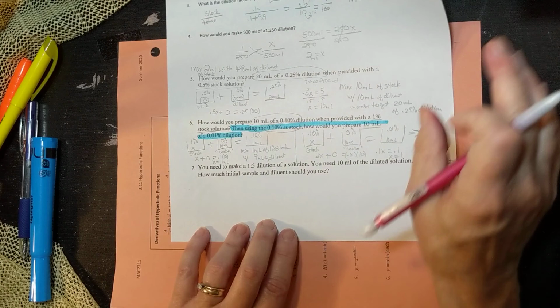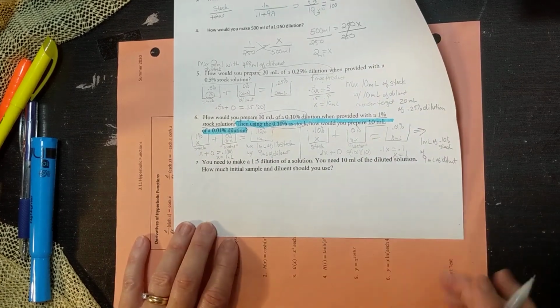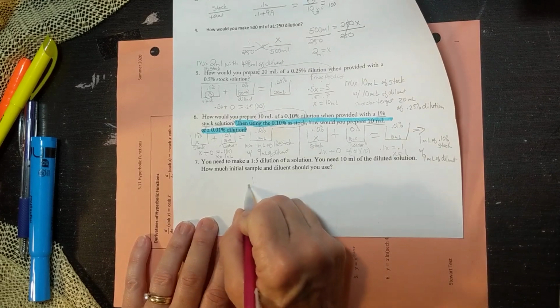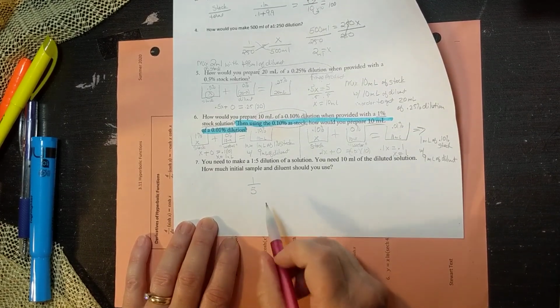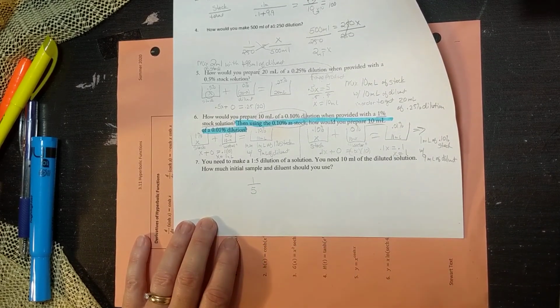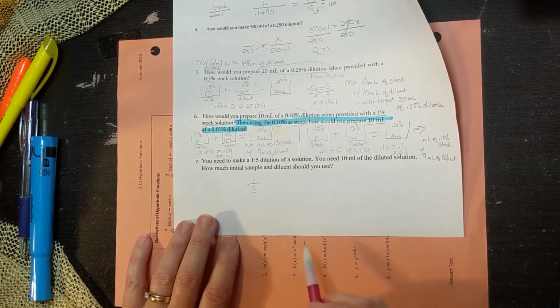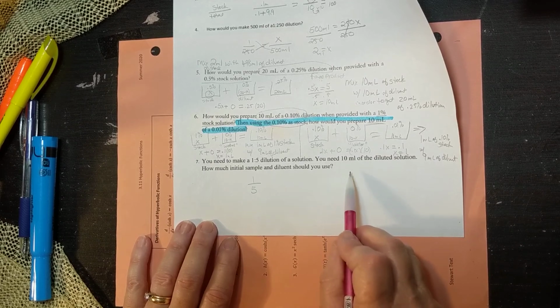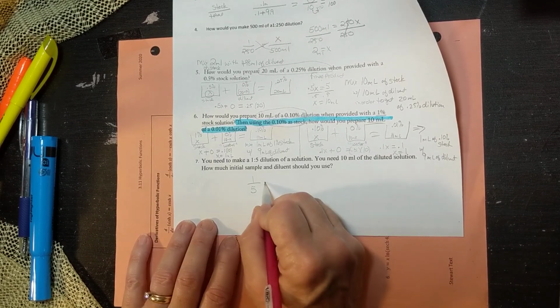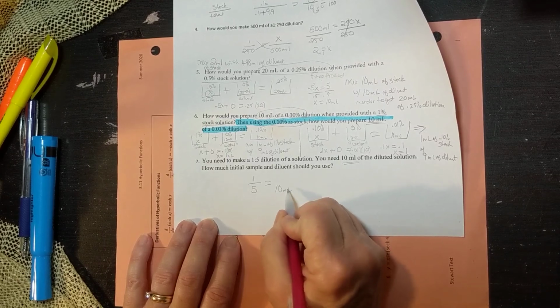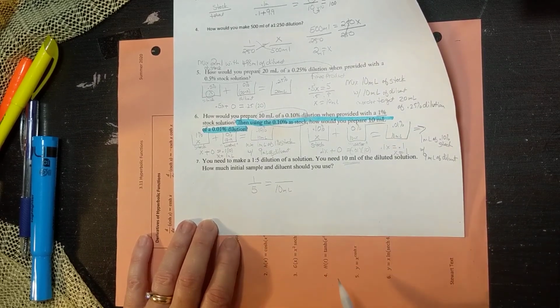Okay, here is number 7. This is real simple. You need to make a 1 to 5 dilution of a solution. This is our ratio. By the way, the dilution factor has no units on it at all. It is unitless. It's just a ratio of numbers. You need to make 10 milliliters of the diluted solution. So this is what you need. This is the total volume. 10 milliliters goes down. How much of the initial sample do you need?